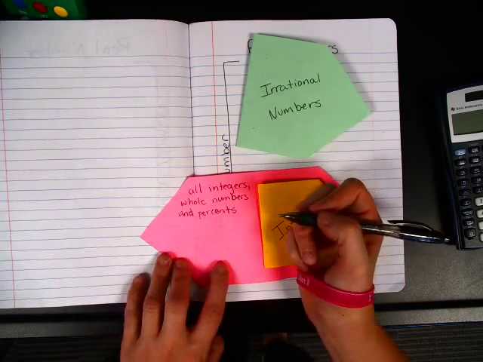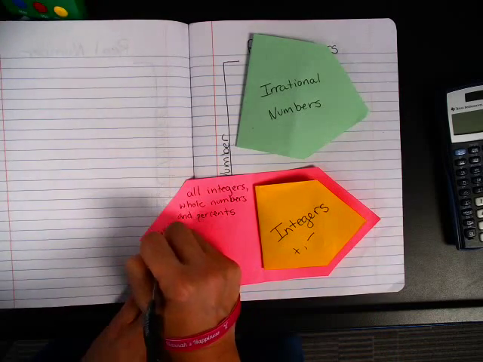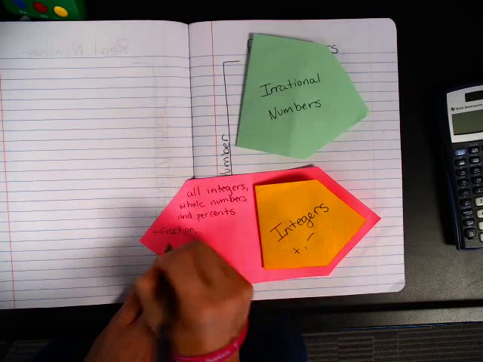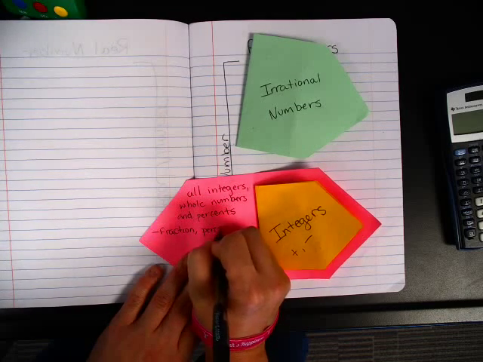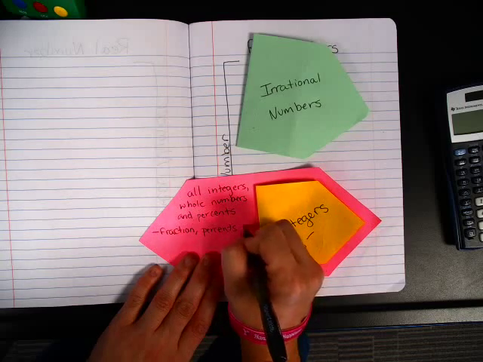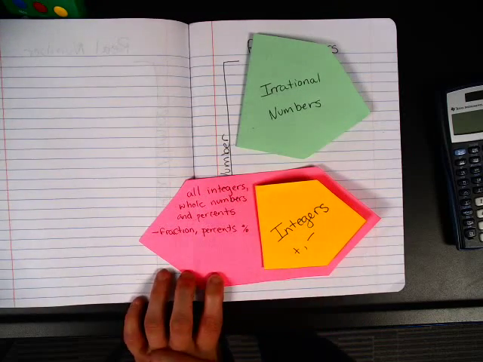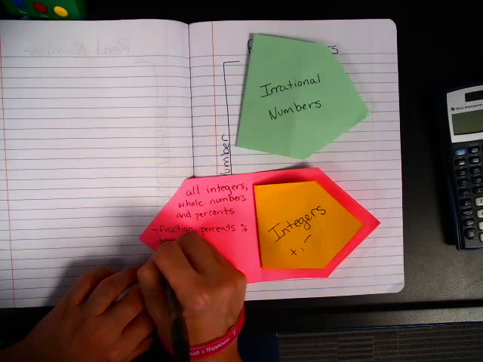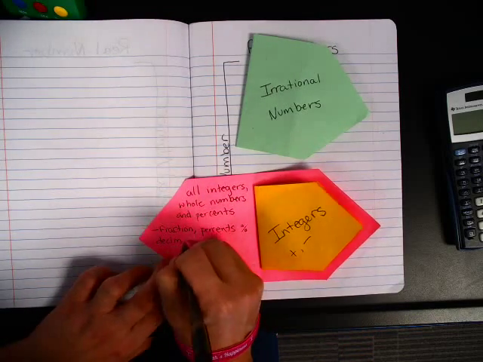So there can be fractions. There can be percents, which I'm going to do this symbol right here. There can be decimals that repeat, and this is where it gets a little bit interesting.